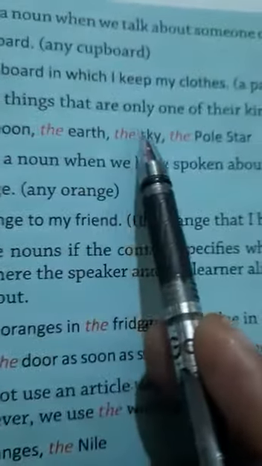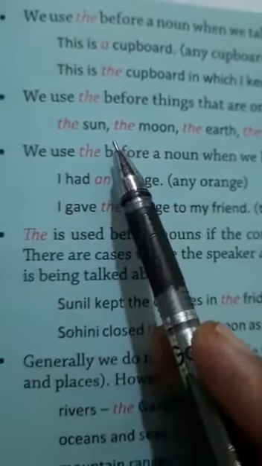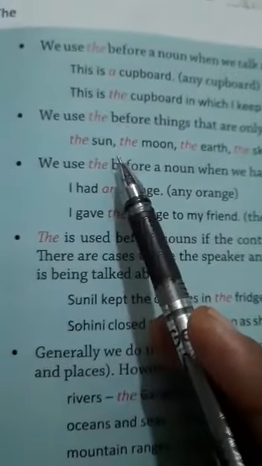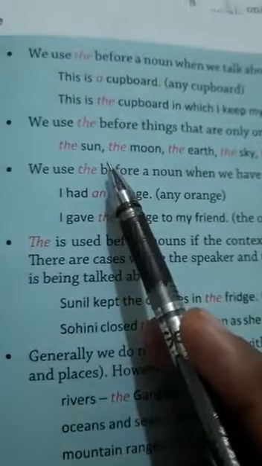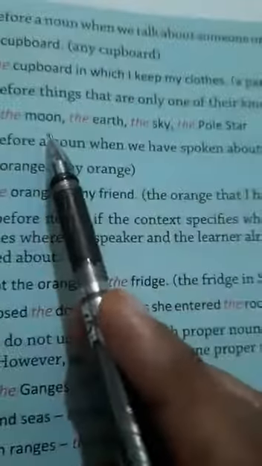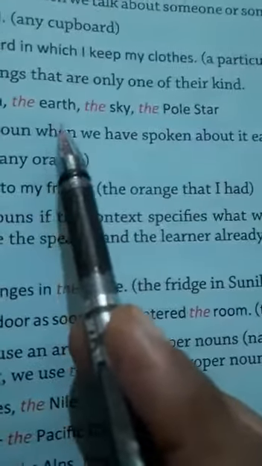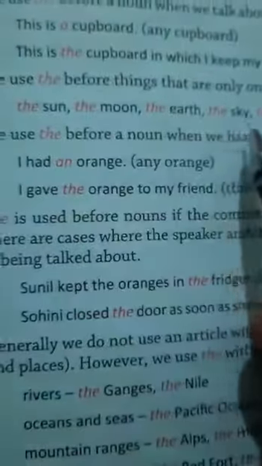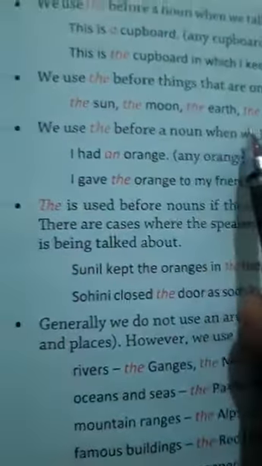We use the before things that are only one of their kind, and things that are permanent. There is no change in them. So we use the before them, just like the sun, the moon, the earth, the sky, the polar star. As you know, these things are permanent, so we use the before them.